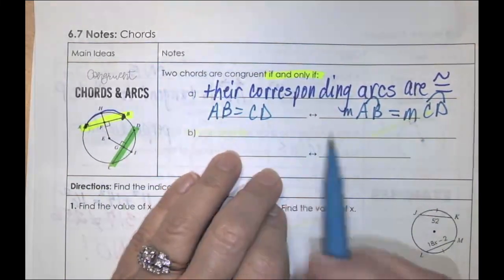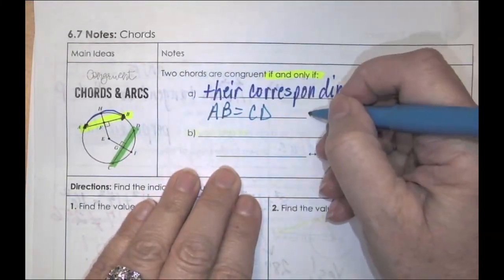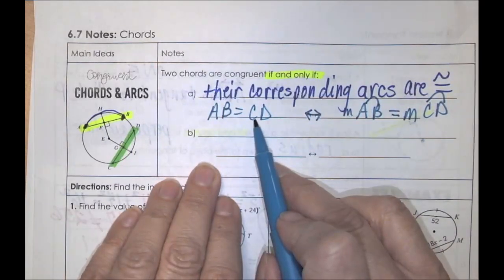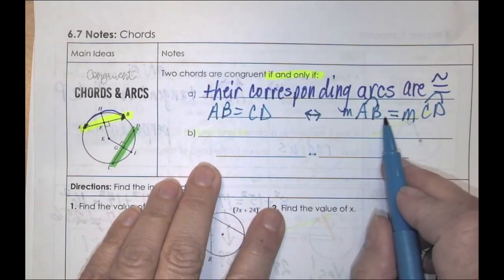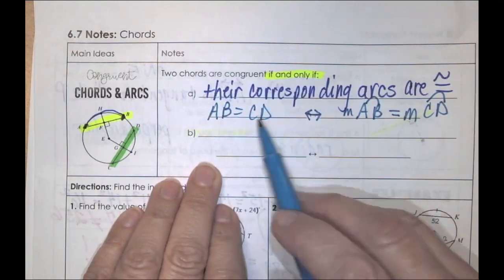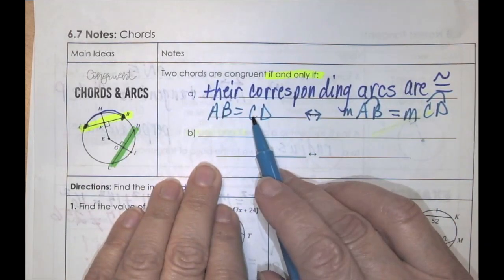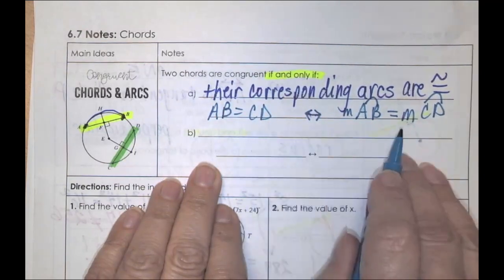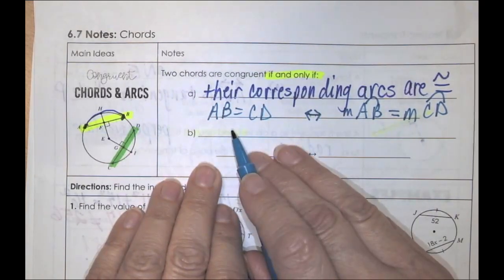So see the arrow? This is the if and only if. So the chords have equal measure only if the arcs have equal measure, and vice versa. If the arcs are equal, then the chords are equal.